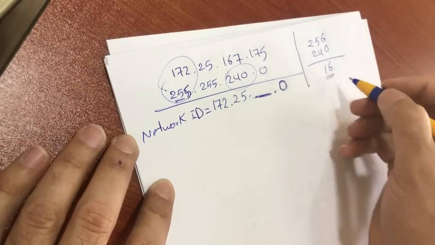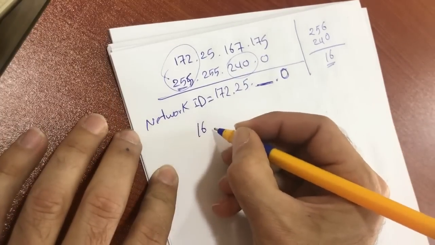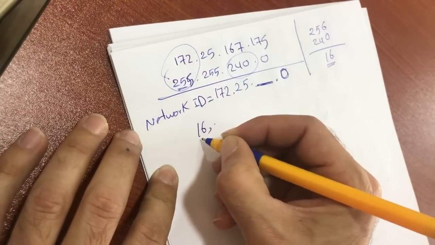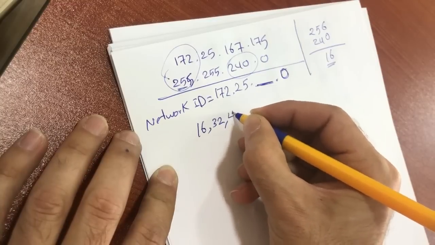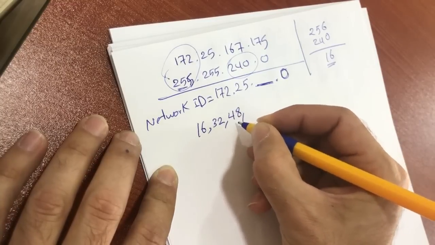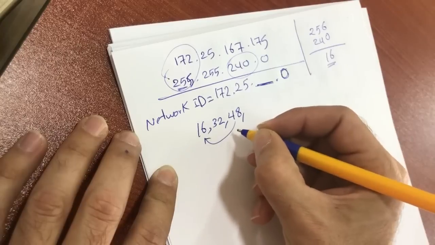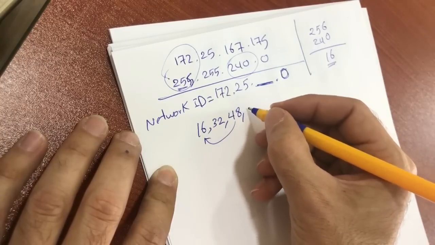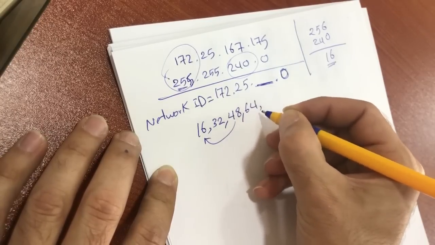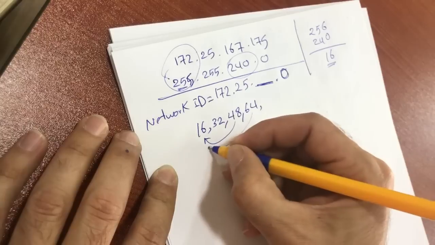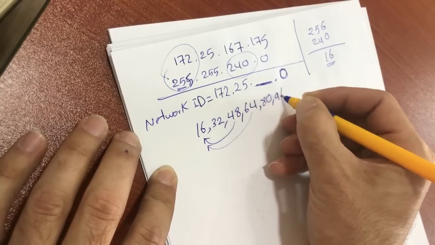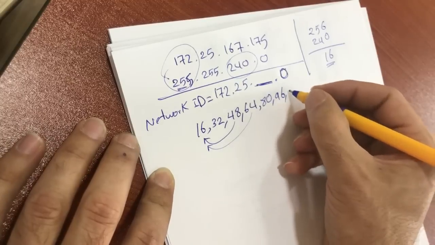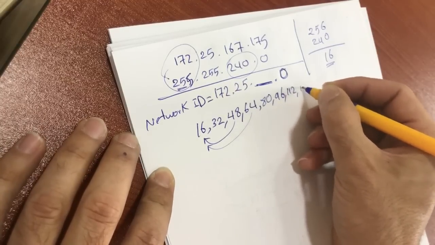So what we do, 16 plus 16 is 32, 48, 48 plus 16 is 64, 64 plus 16 is 80, and so on: 96, 112, 128.